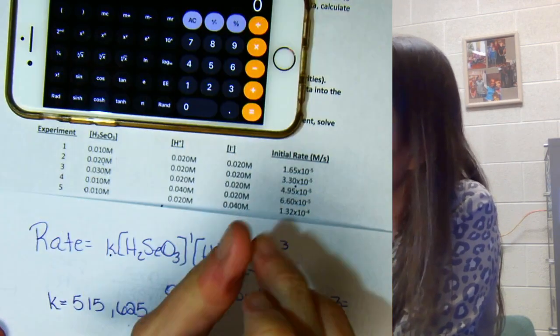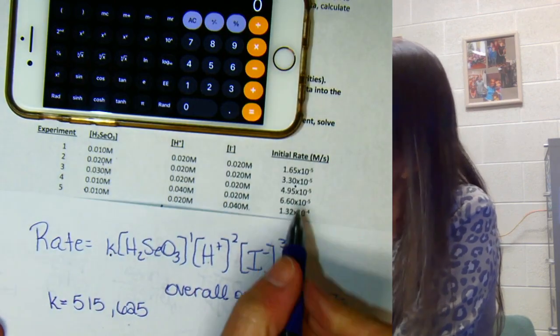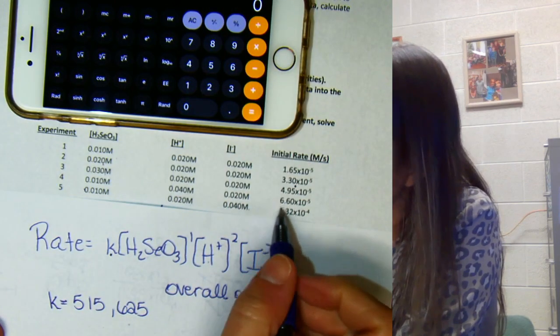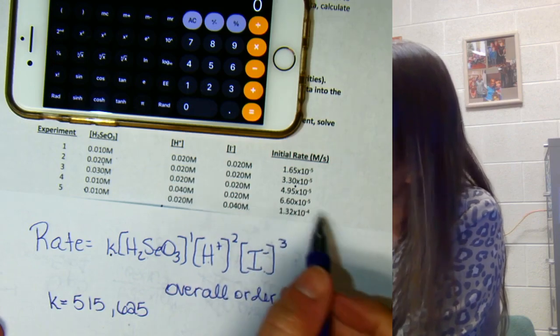If we check with another of the rates, let's just choose experiment number 4.